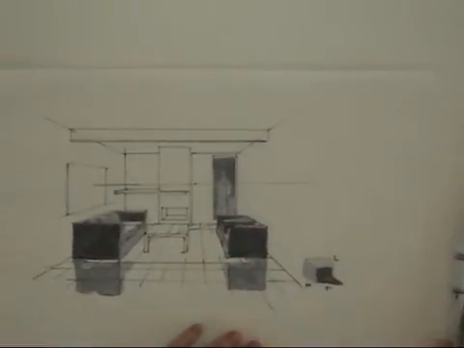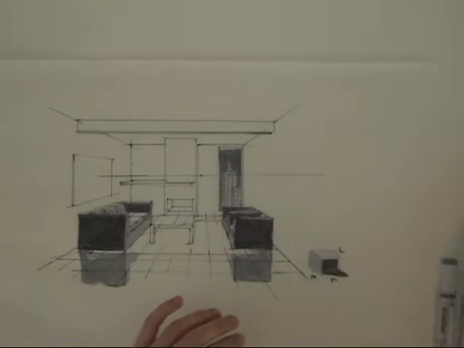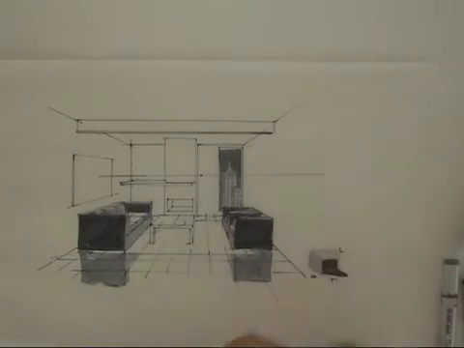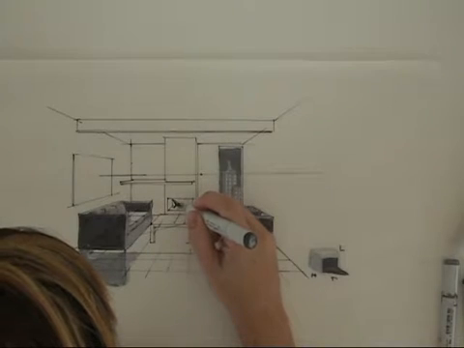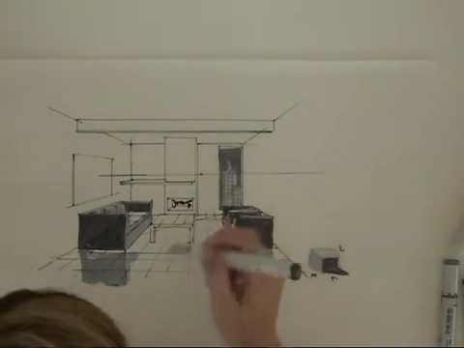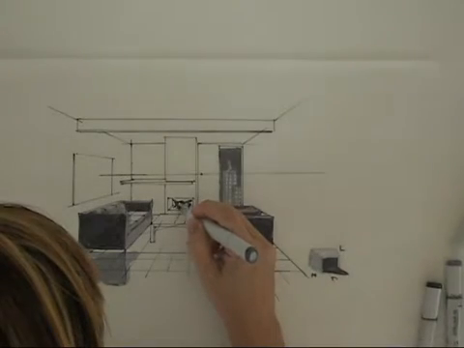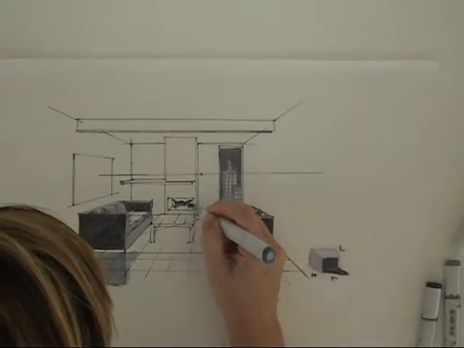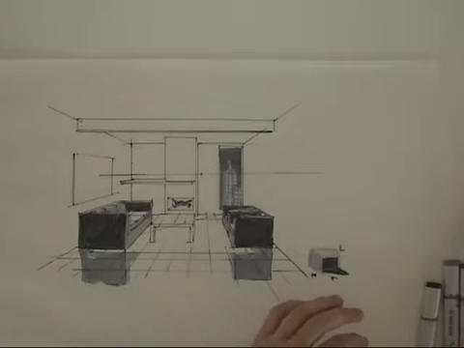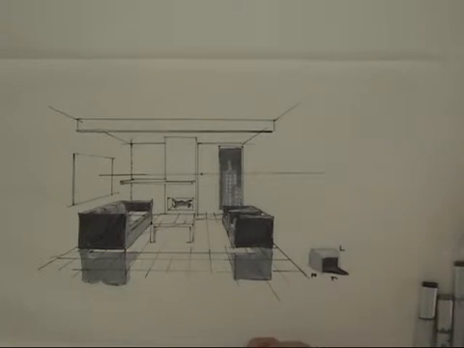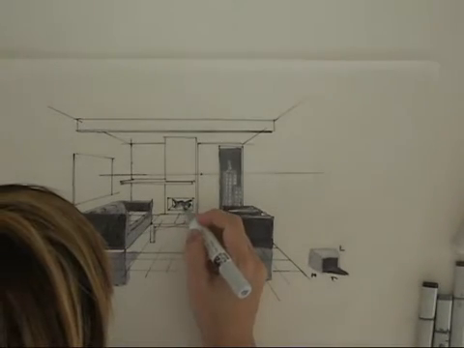Okay, and let's do a fire in the fireplace. I always think that if you're going to have a fireplace in your drawing, you should have a fire. So I'll show you how to do these in color a little later on in the book. But for black and white, you would put dark on the outside and then a medium gray in the middle and then a very light gray in the center.